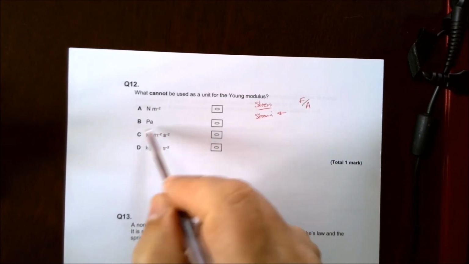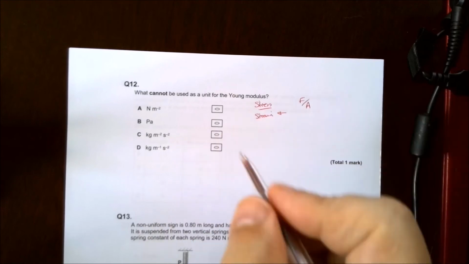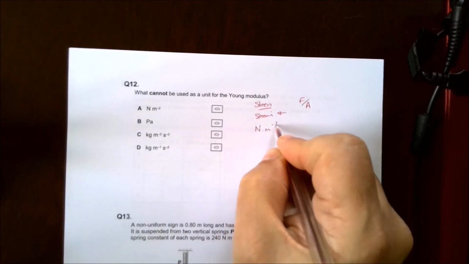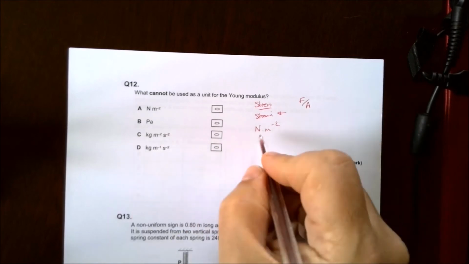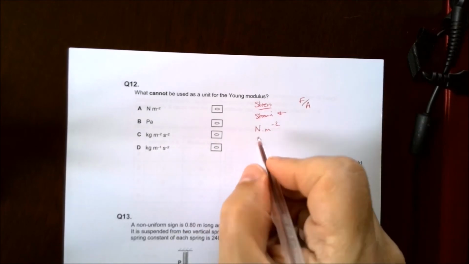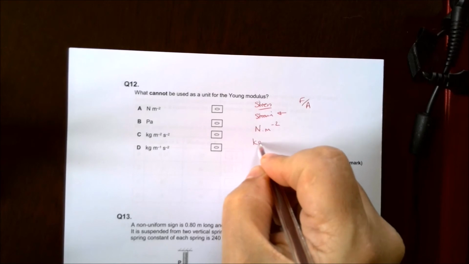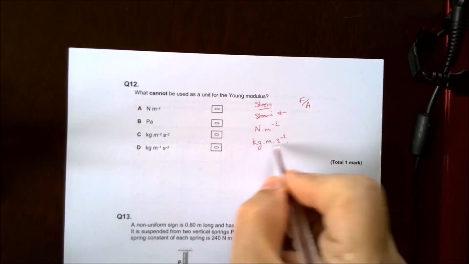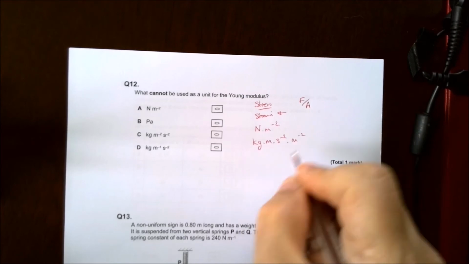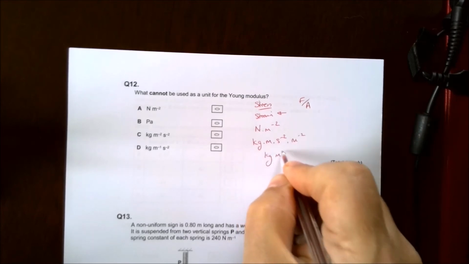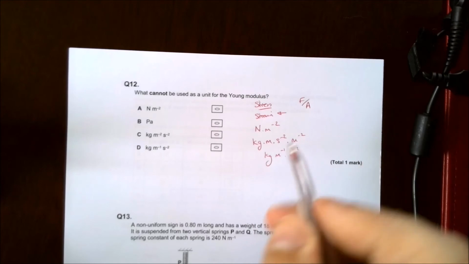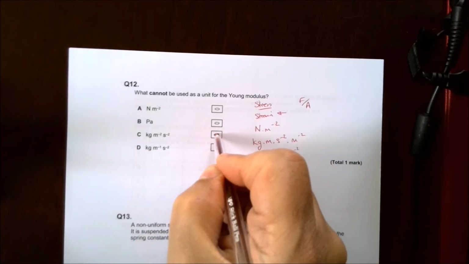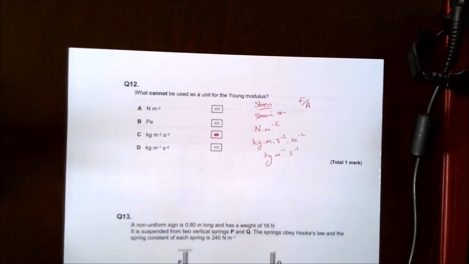So it must be one of the bottom two. If we look at the bottom two, the best way is to say newtons per meter squared. Can we turn those into base units? Well, a newton, force equals mass times acceleration, so that's kilogram meters per second squared. That's the newton in base units per meter squared, kilogram per meter per second squared, which is D, so that means the correct answer is C. That's the odd one out.